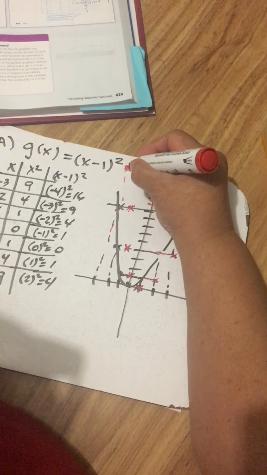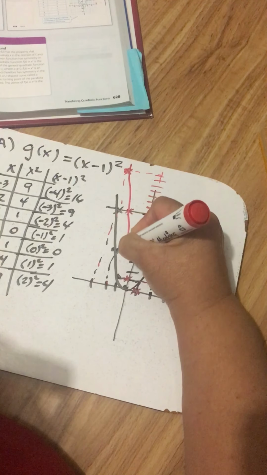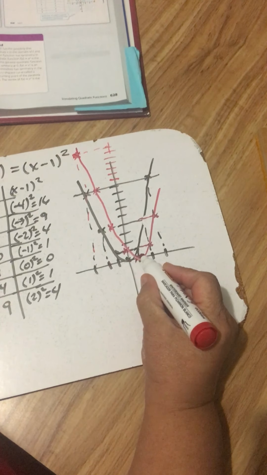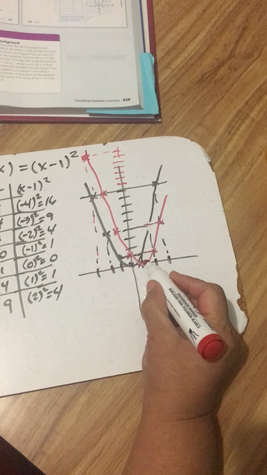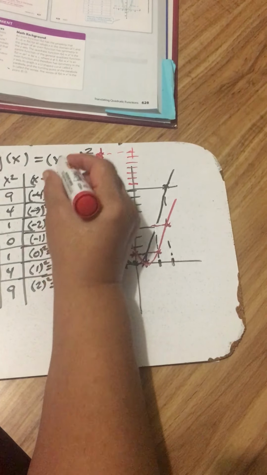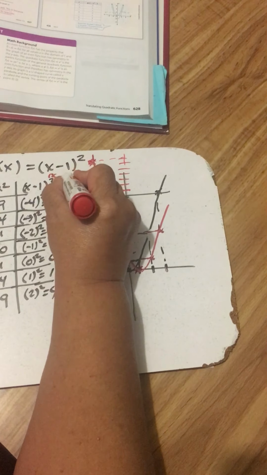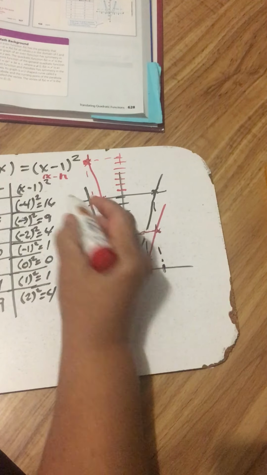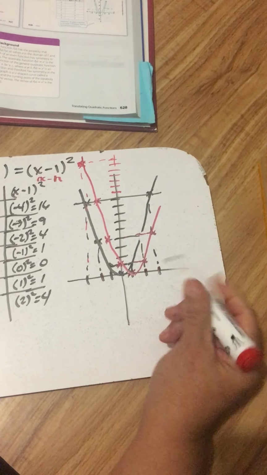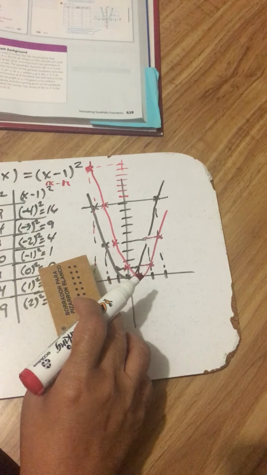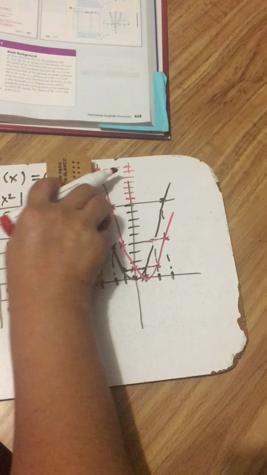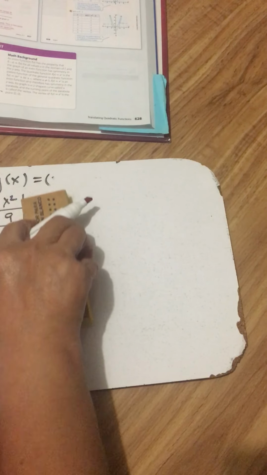Now we have the graph. If you check, we translate 1 unit to the right, because remember that this is x minus h. Then h is positive, we have 1 unit to the right. Okay? We're going to try the translation now to the left.